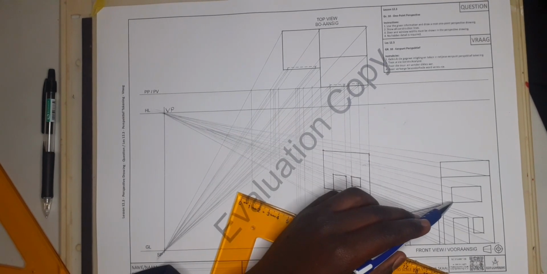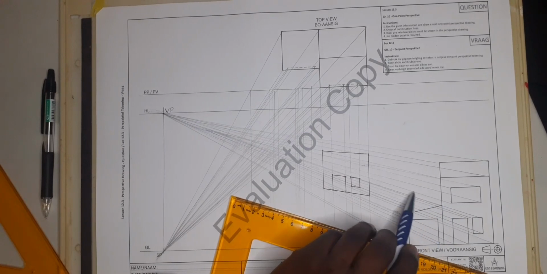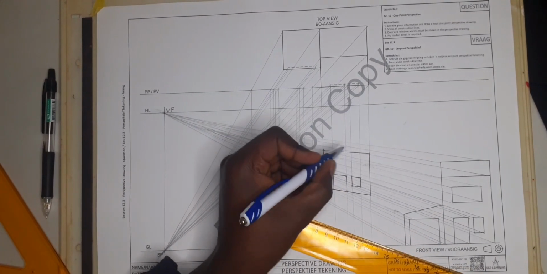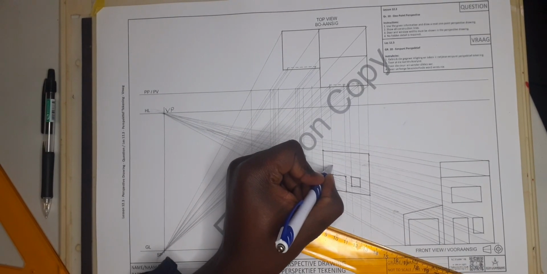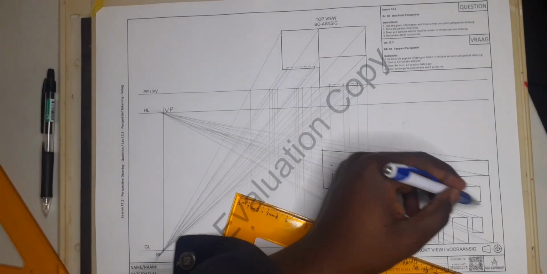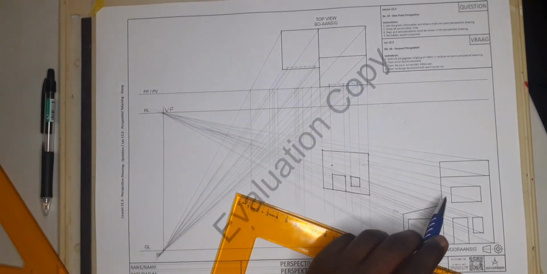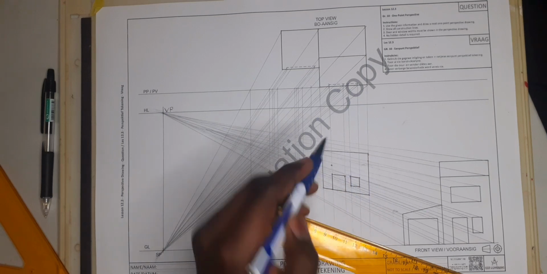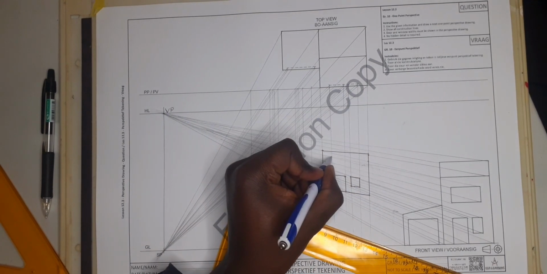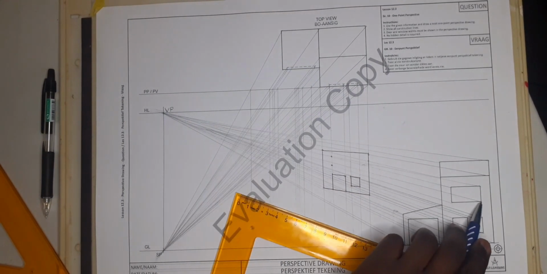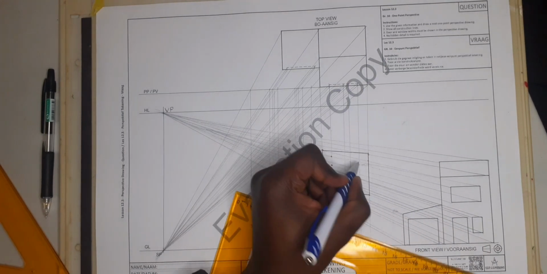And then we're gonna draw this one. So you're just gonna follow up to there. So remember, this one is from here to here, which is from here to here. And then you're gonna follow this one. This one is a little bit easy to see. And then you will follow this one.